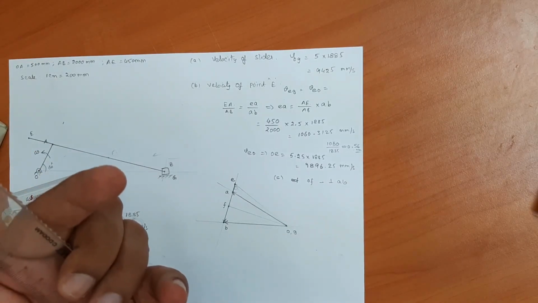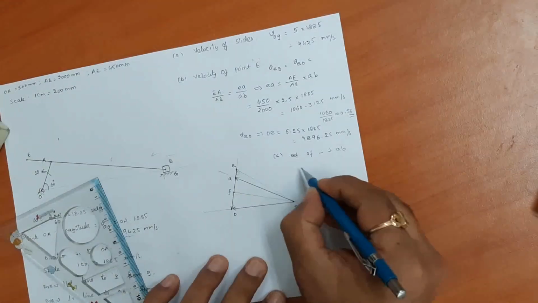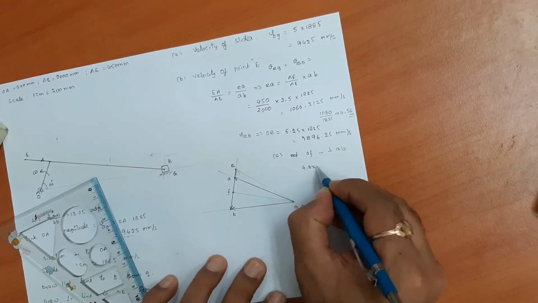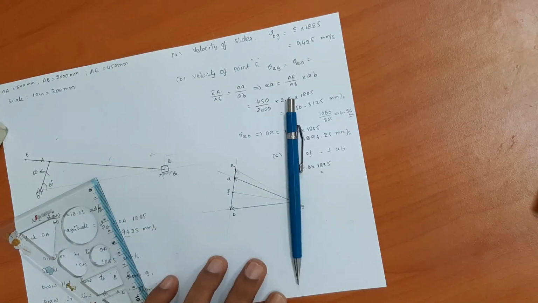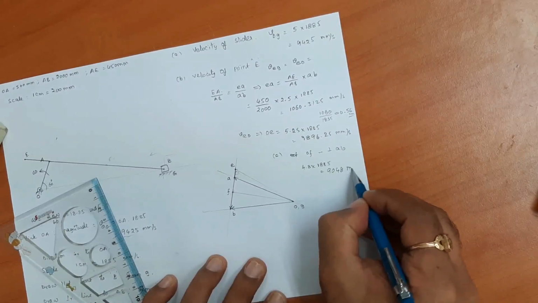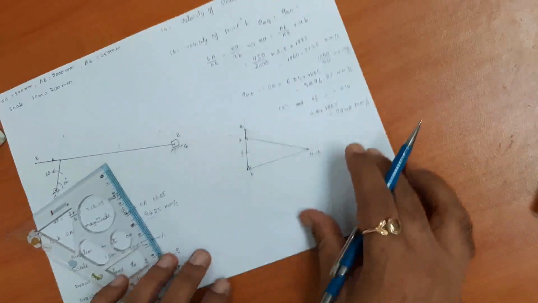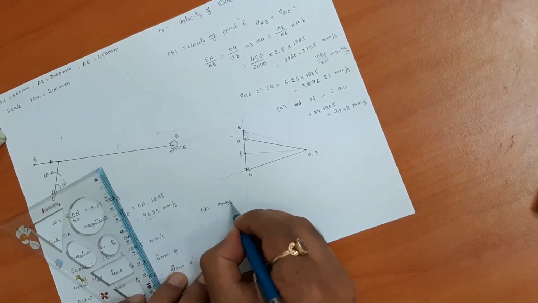So this is 4.8 into 1885, which is 9048 mm per second.